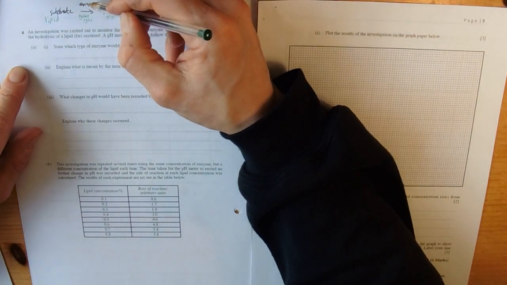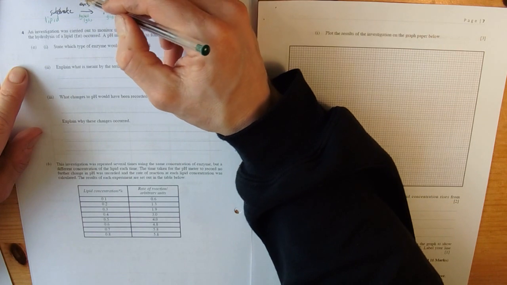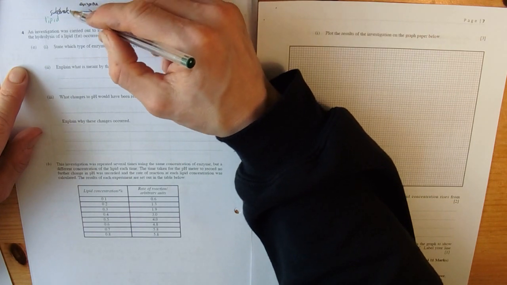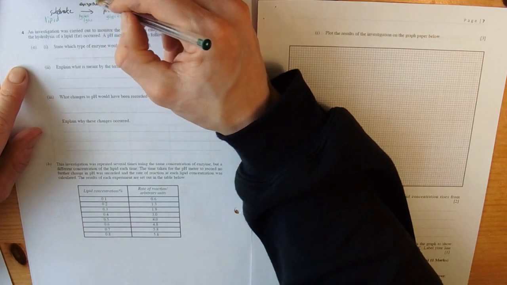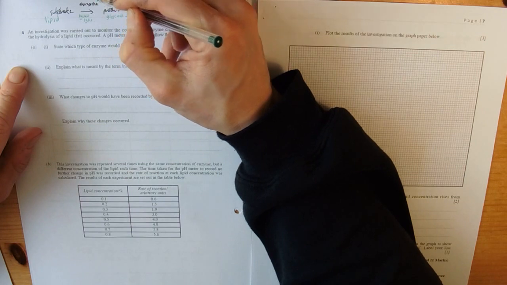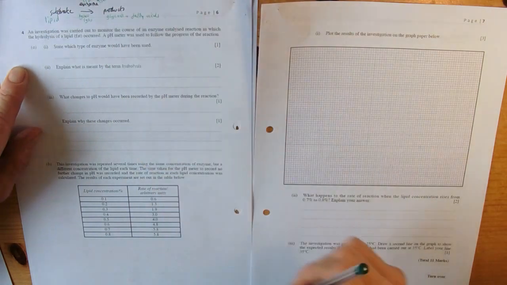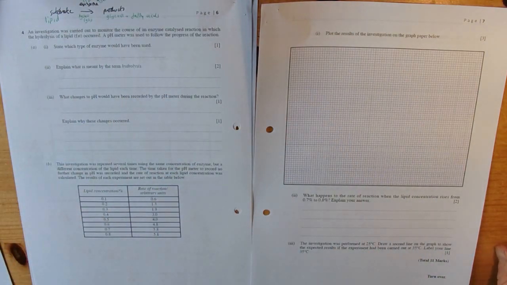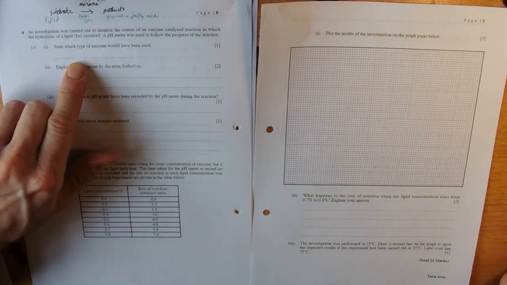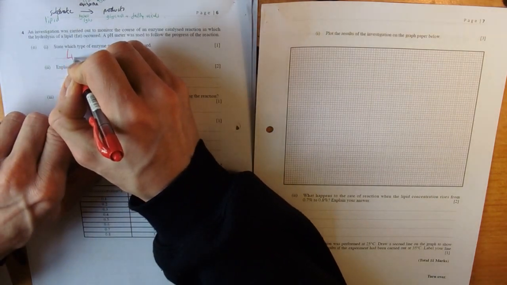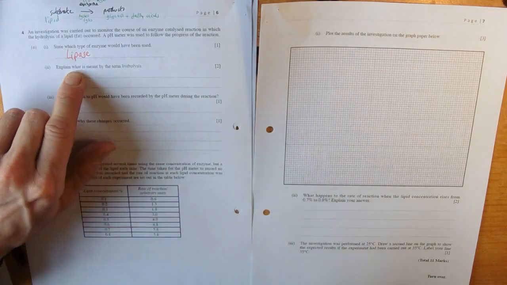Well, I know that from digestion. And even if I was making up a name, it would have A's on the end. Lipase. So that's the sort of basic information I'm thinking about. So type of enzyme, that's going to be lipase.